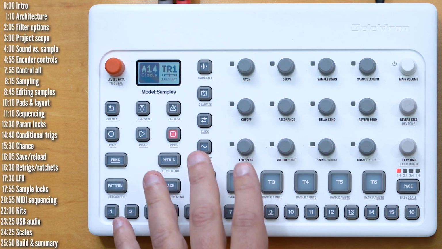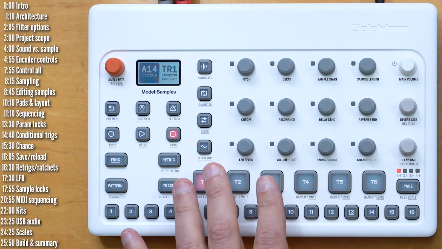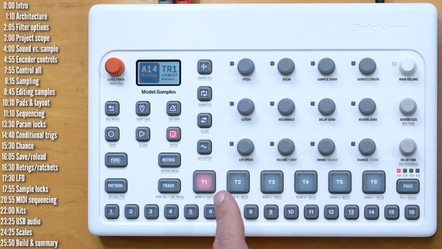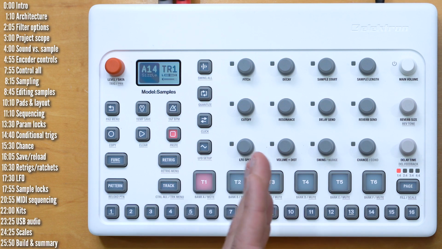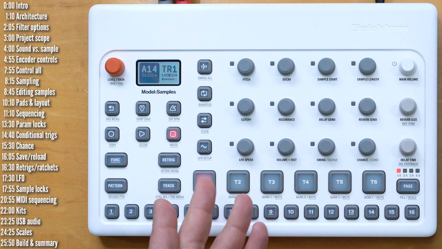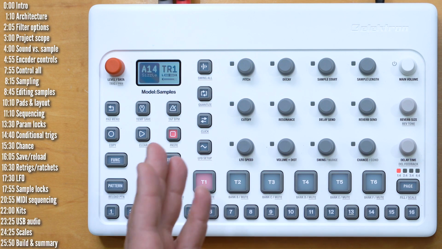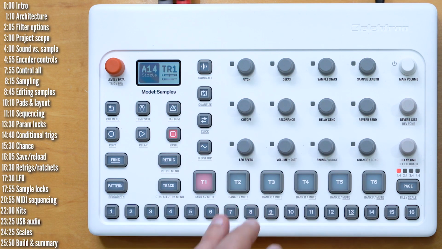Model Samples doesn't support creating kits on the machine itself. However, you can create directories with samples, and as long as they follow a sequential naming convention, just a number at the end of the sample name, or if you just have 6 samples per directory, you can load up groups of samples as a kit.